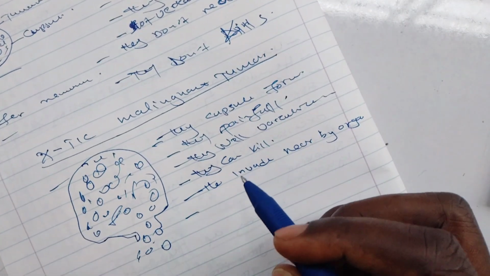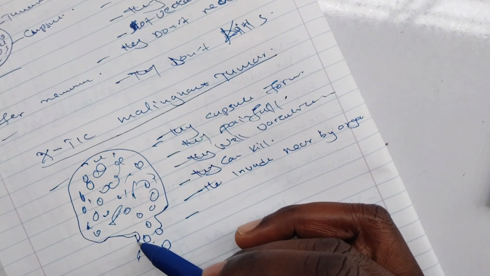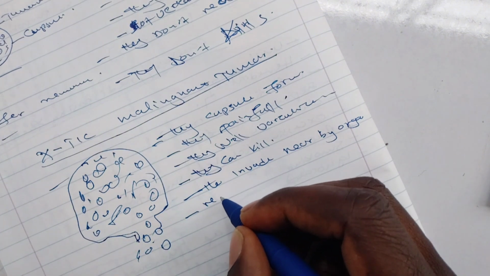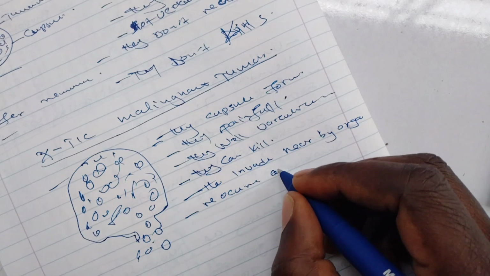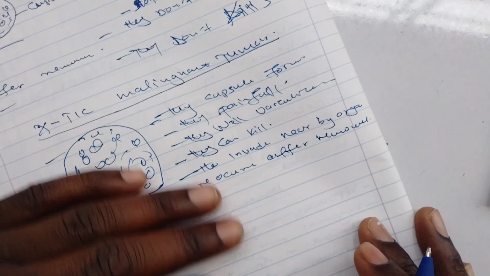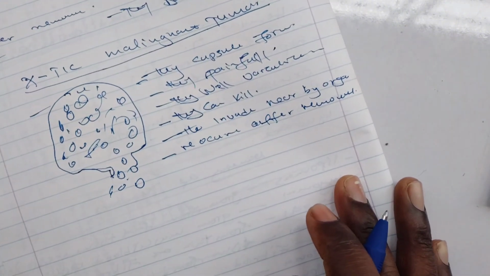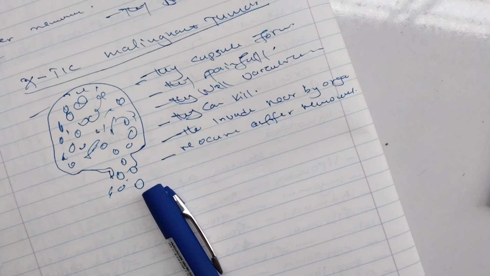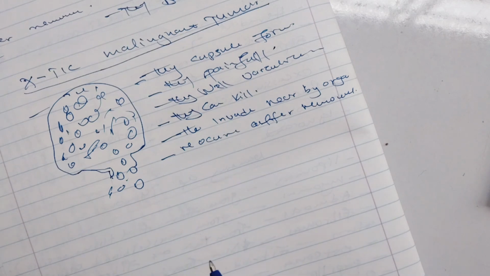And for this type of tumor, they can reoccur after removal. That's why if the tumor has been removed and the tumor was malignant, the patient has to be put to anti-cancer drugs, or the patient has to go through radiotherapy plus all the palliative care.